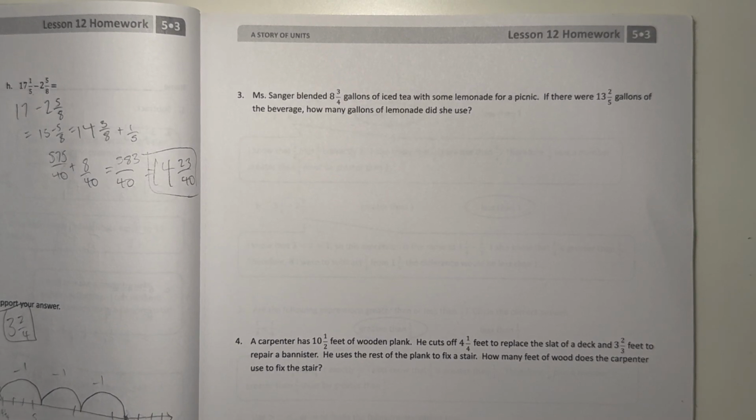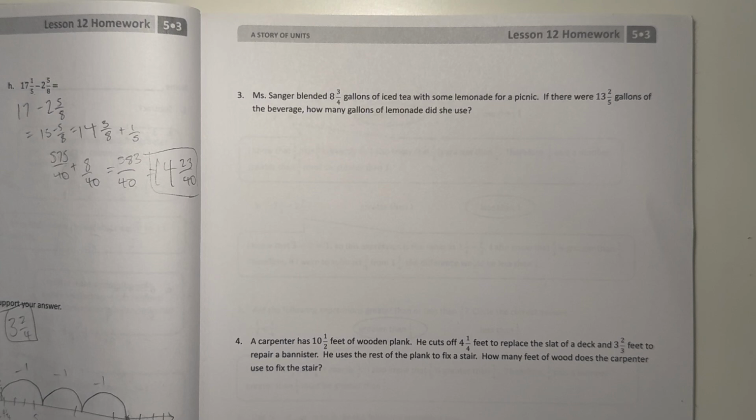Alright, number 3. Miss Sanger blended 8 3/4 gallons of iced tea with some lemonade for a picnic. If there were 13 2/5 gallons of the beverage, how many gallons of lemonade did she use? So she mixed iced tea and lemonade.